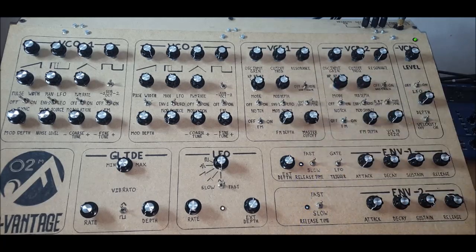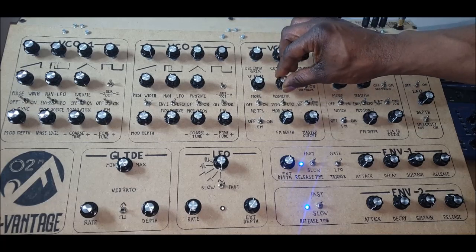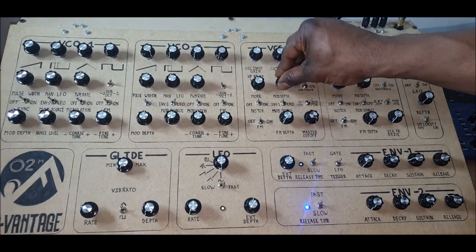Let's put a bit of envelope modulation in. This is the modulation amount.